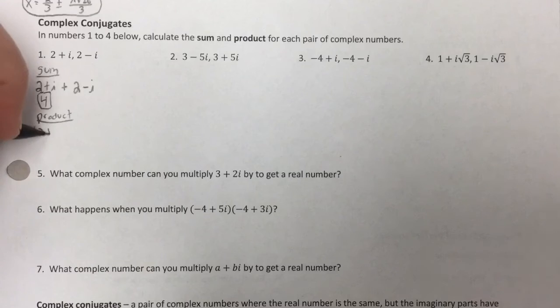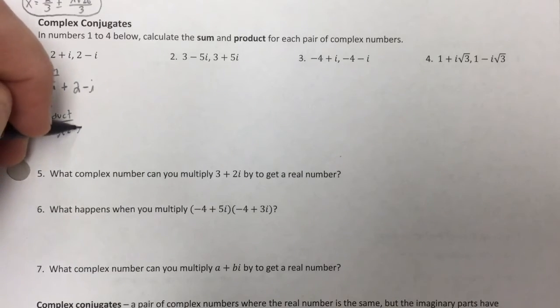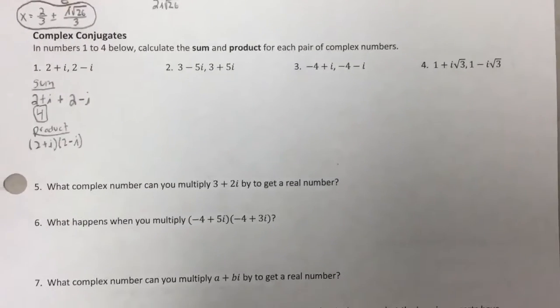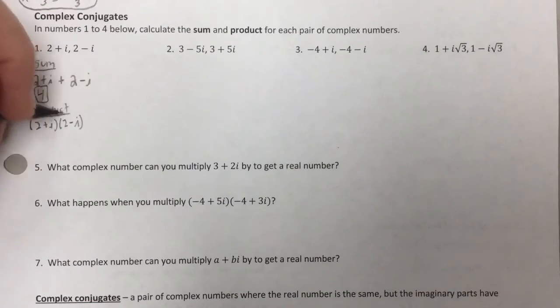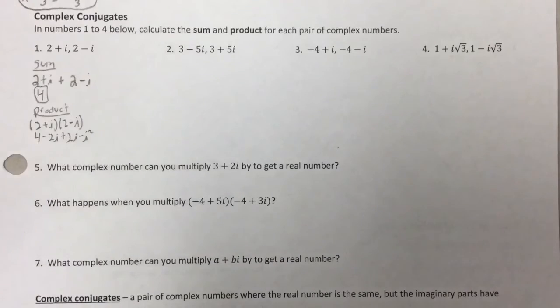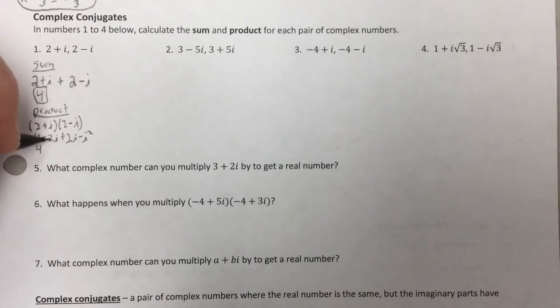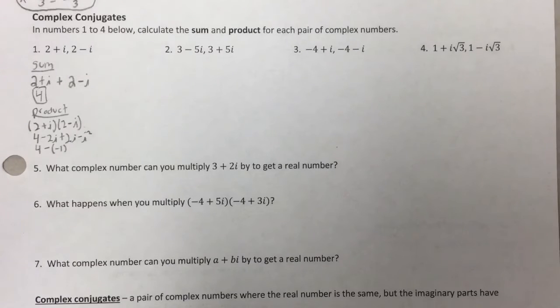that means I would do 2 plus i times 2 minus i. 2 times 2 is 4, because I'm going to have to FOIL this now, minus 2i plus 2i, and then minus i squared. And so that will give me 4. Negative 2i plus 2i is 0. Minus, and we know i squared is negative 1. And so 4 minus a negative 1, that minus a negative 1 can be plus 1, which would give me 5. So again, I would get a real number out here.